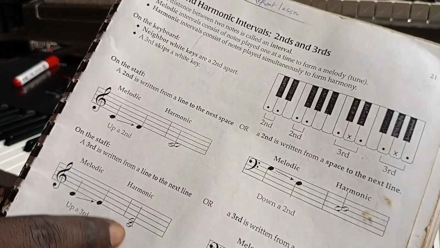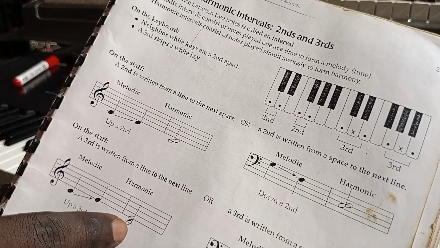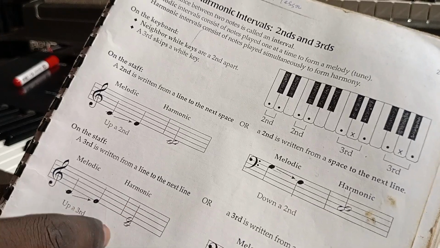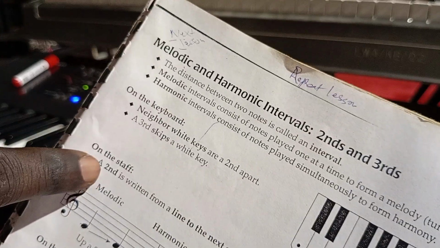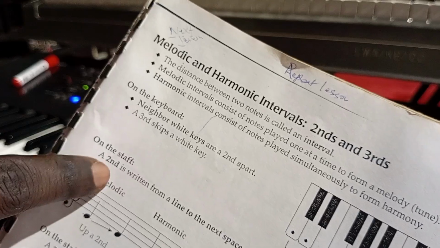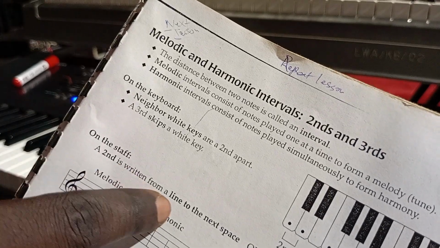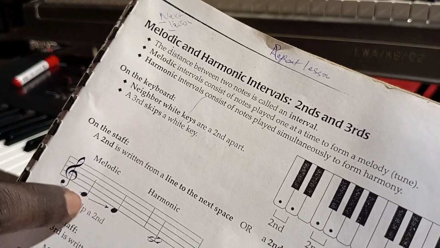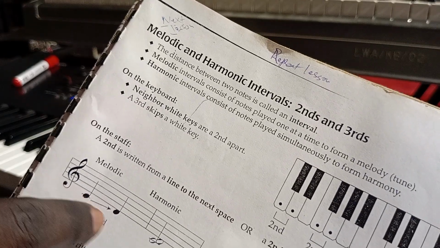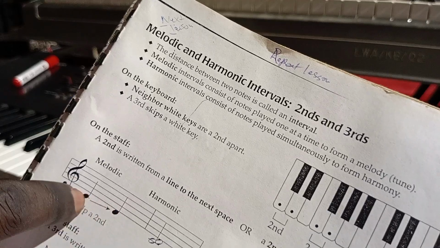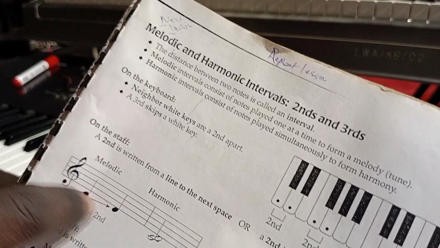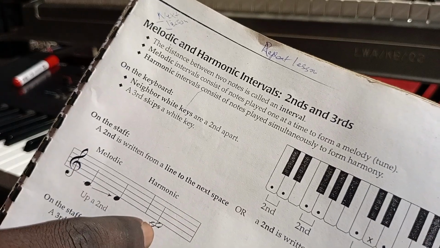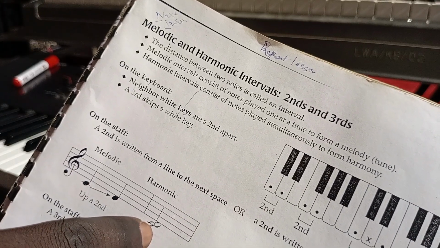Then the harmonic interval, this is how it will appear in staff notation on the staff. Same also on the staff for a second interval. A second is written from a line to the next space. We are dealing with C, so our D is always on the space after the ledger line, which is C, the middle C. Then harmonically, the same notes will appear like this. Okay?